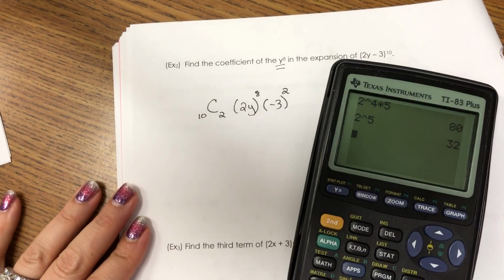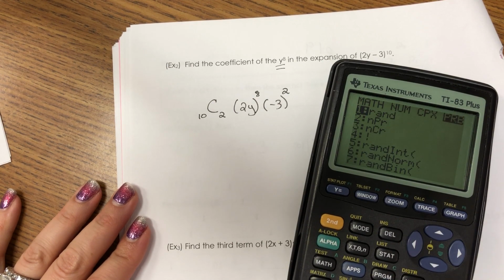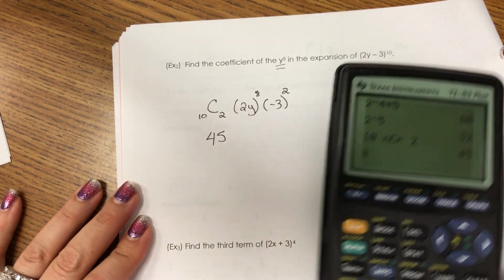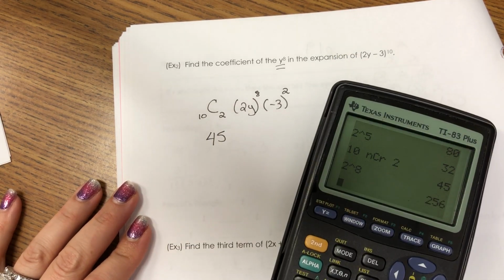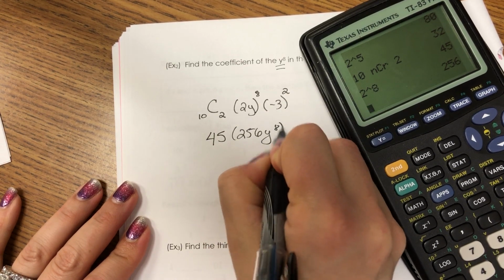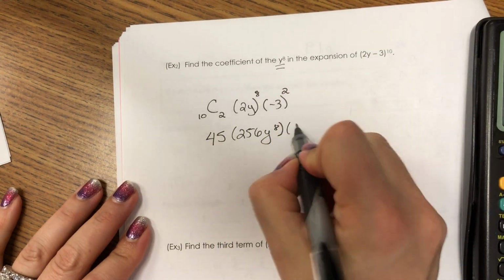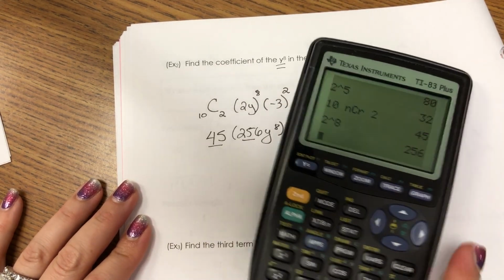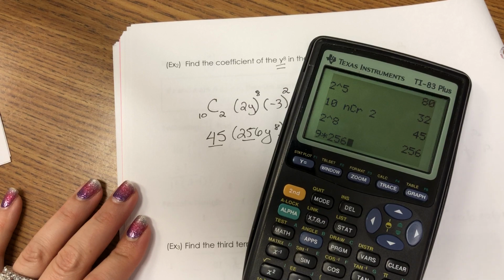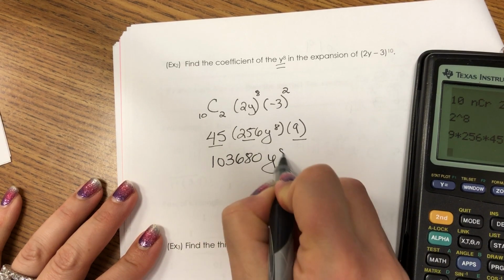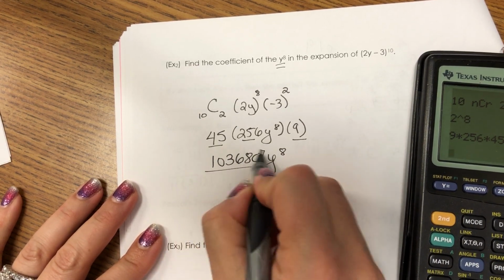All right, so let's fill some of this in. 10C2 is 45. 2 to the 8 is 256, y to the 8th. And negative 3 squared is 9. So for the coefficient, we have to multiply all 3 of these numbers together: 9 times 256 times 45. Whoa. 103,680 y to the 8th. So the coefficient is this number.